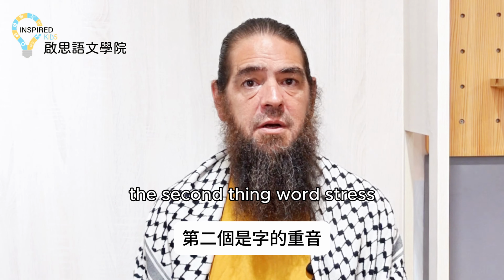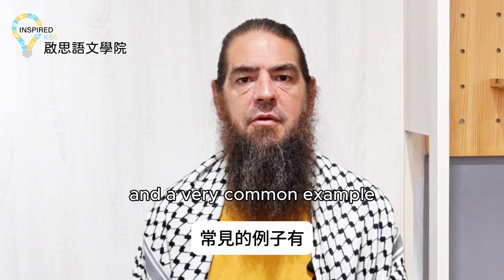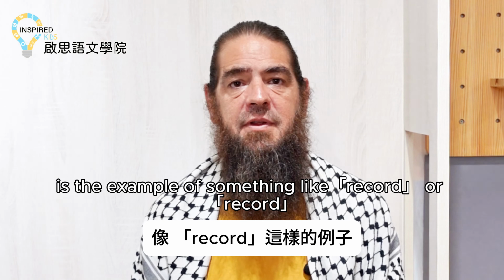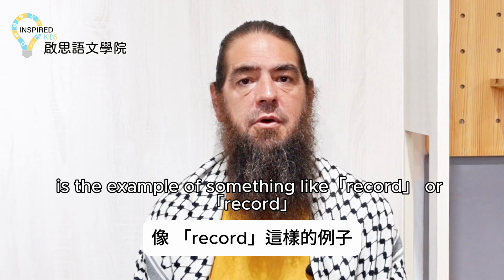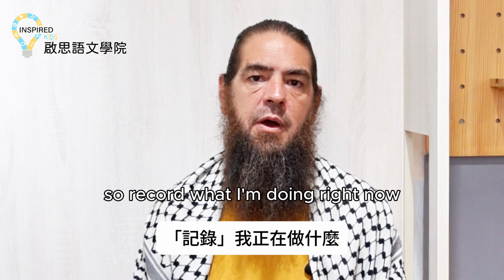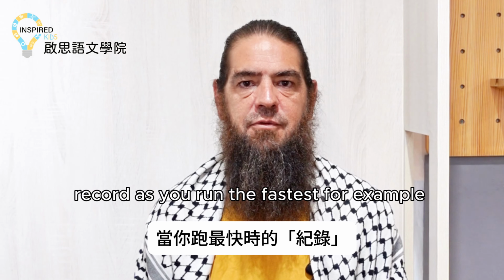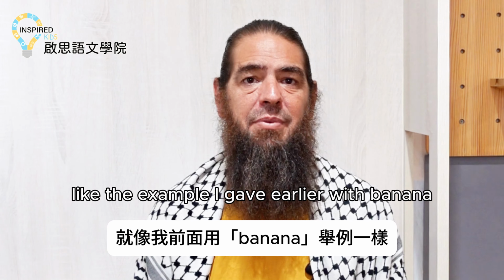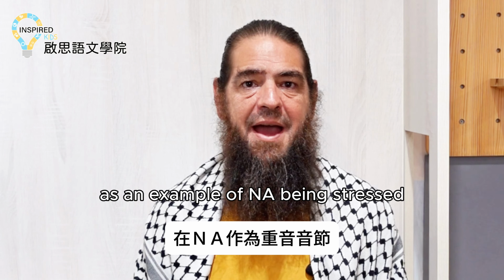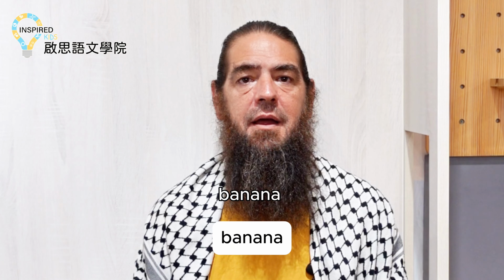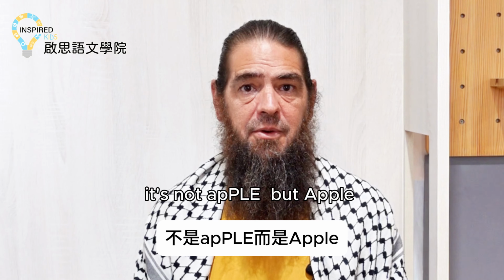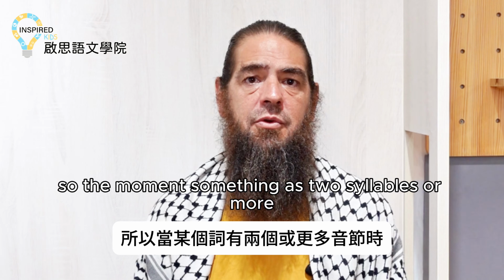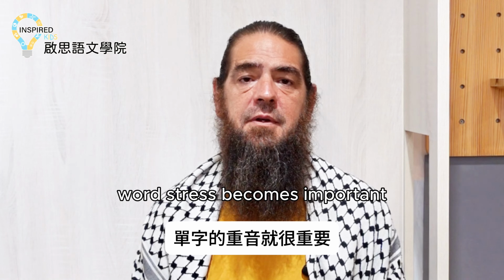The second thing, word stress. A very common example, if I look online or if you go to sessions that talk about pronunciation, is the example of something like record and record. So record, what I'm doing right now, record, if you run the fastest, for example. But even at very, very low levels, like the example I gave earlier with banana, there's an example of na being stressed, banana. It's not apple, but apple. So word stress is very important even for beginners. The moment something has two syllables or more, word stress becomes important.